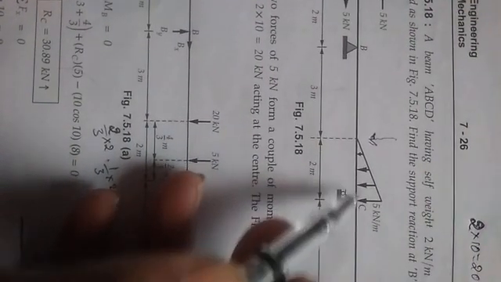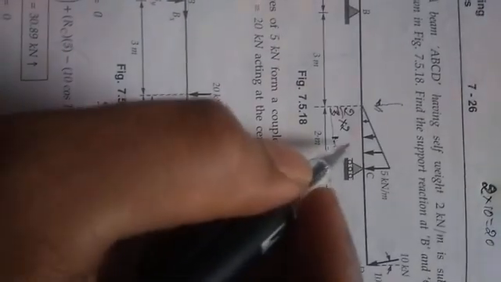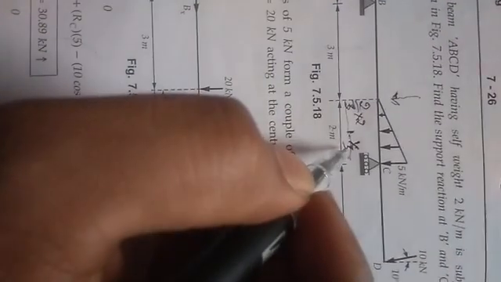Here it is a triangular load, so the divisions are 1/3 and 2/3. It is 2/3 from this end and 1/3 from this end. So 2/3 into the distance of 2 meter gives 4/3, and you take 1/3 from here only. It is 4/3 from this end and 1/3 from this end. So 2 into 2 is 4, so 4/3 on this side and 1/3 on the other.